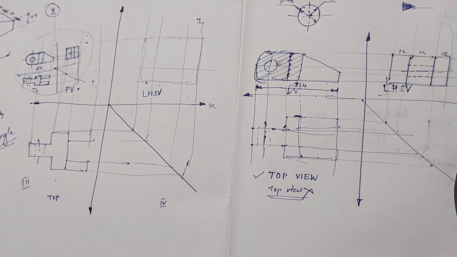Okay, I hope this video will help you to get good marks. In connection to orthographic projection, I'll take more problems in my coming videos.